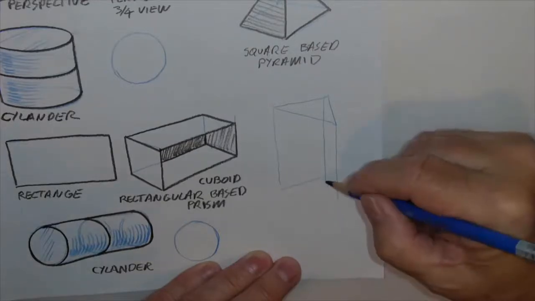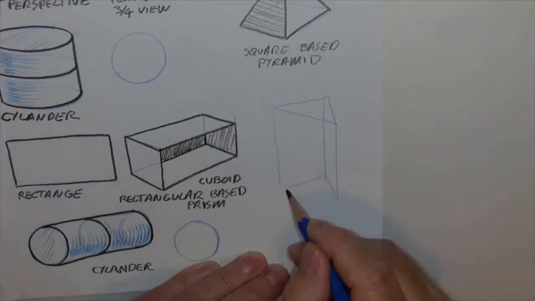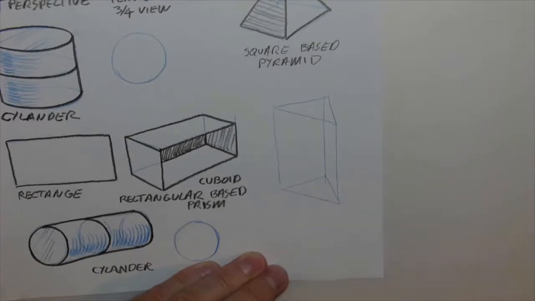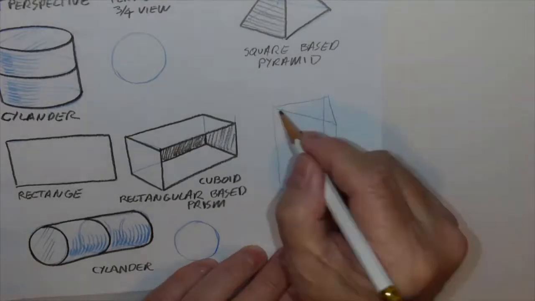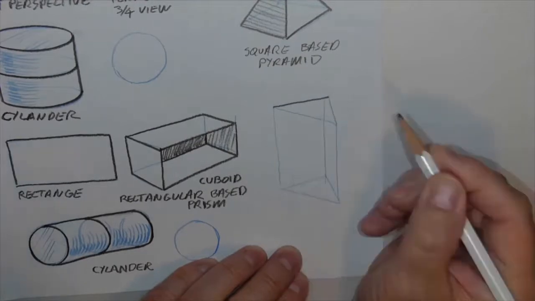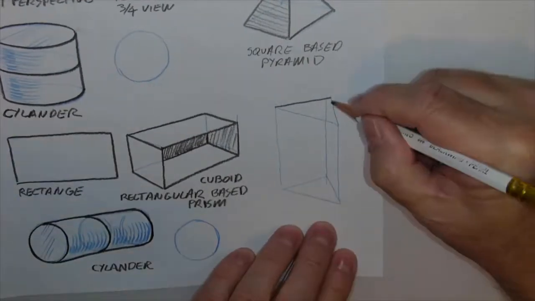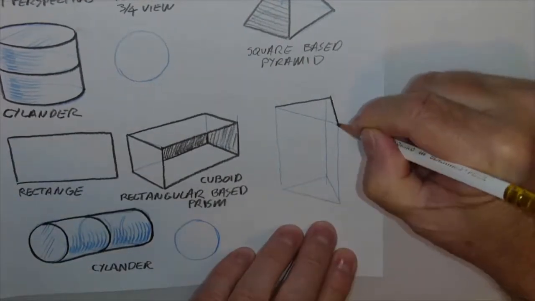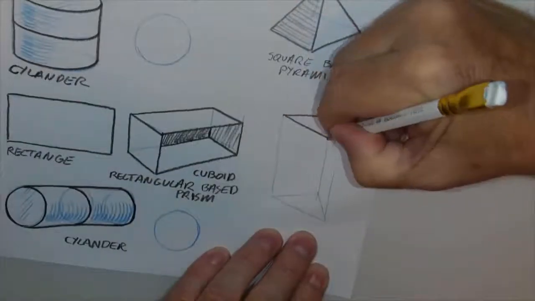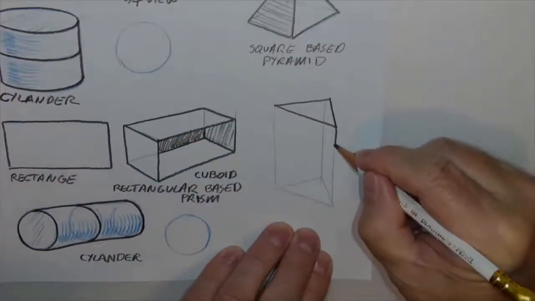Here, go in there. So again, I'm just going to show what we would see here.